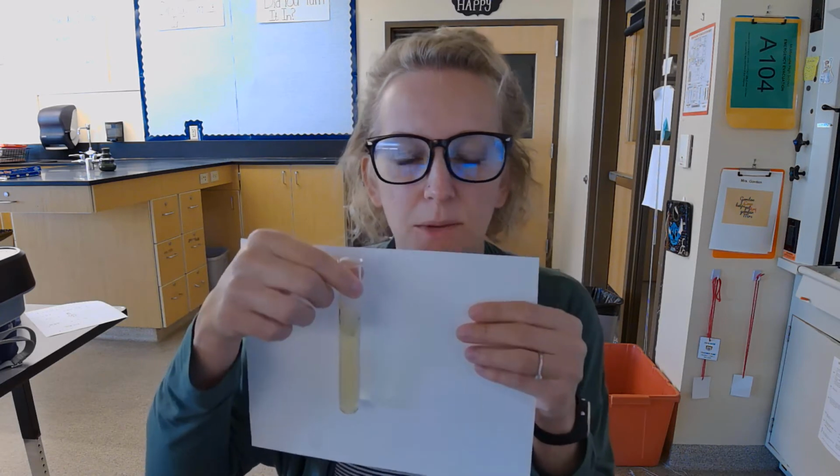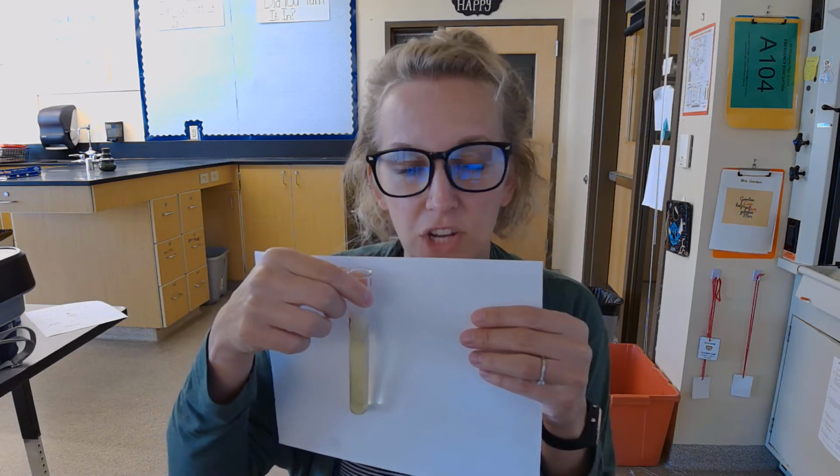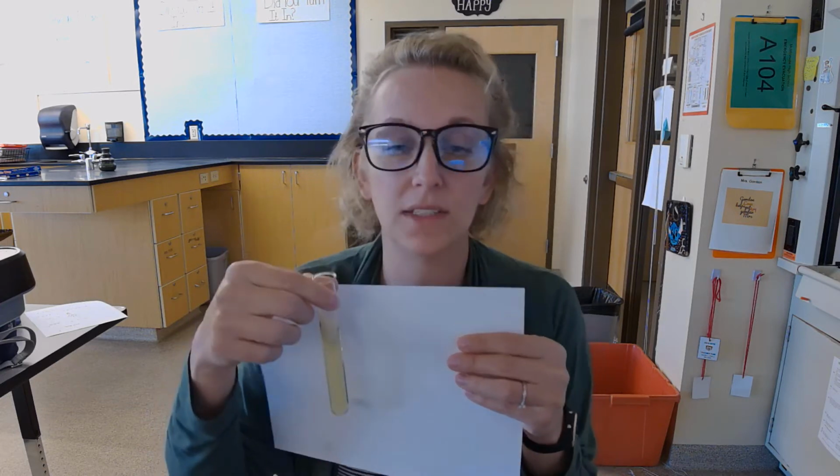Because as you recall, as we breathe out, we have a higher concentration of CO2 in our breath than in the atmosphere. This is the color of the solution that we'll see once the solution is saturated with CO2. So we are looking for a color change from that blue color to this yellow color.